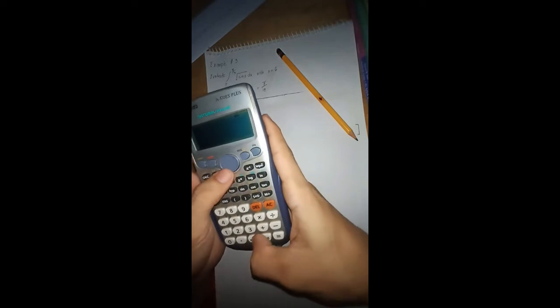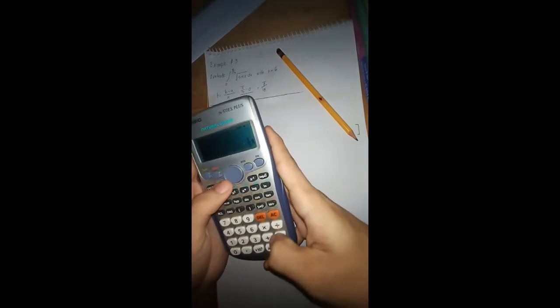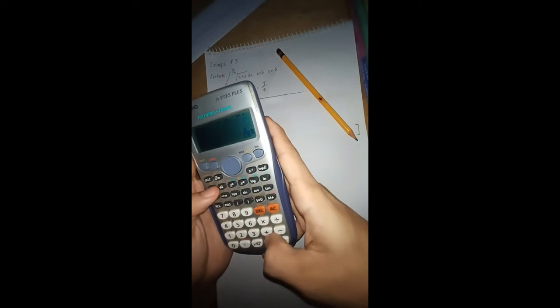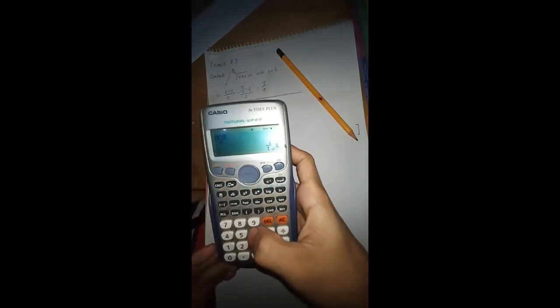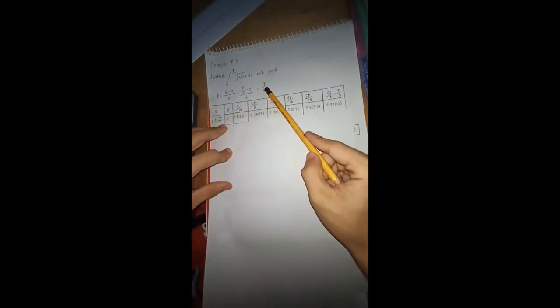Tignan natin, pi over 3. Divide 6, yan po ang sagot, pi over 18. Okay, next naman, gawa tayo ulit ng table para sa x and y natin. Para makuha yung value ng x and y natin, ito yung h natin, so pi over 18 ay magiging x natin.